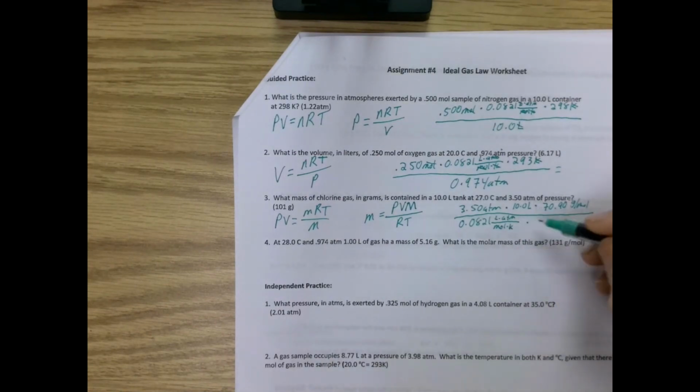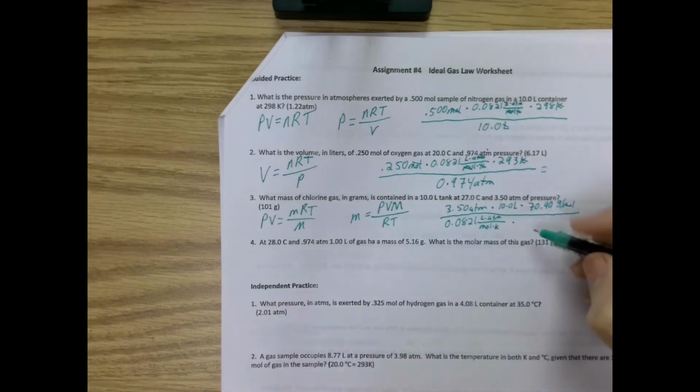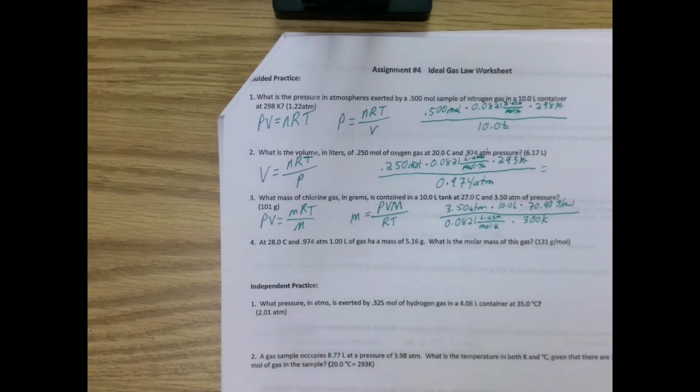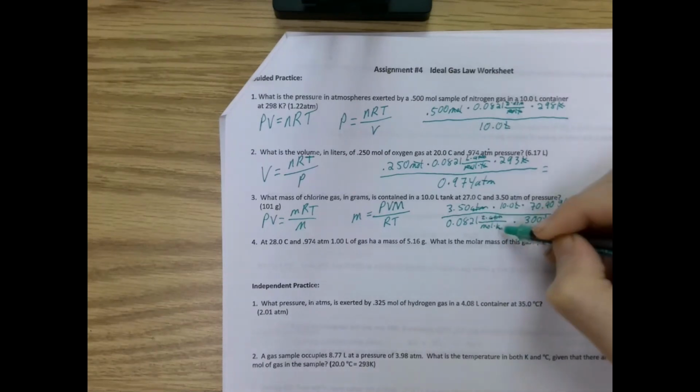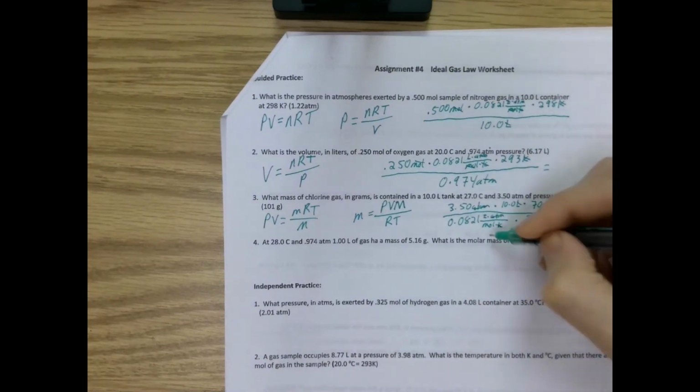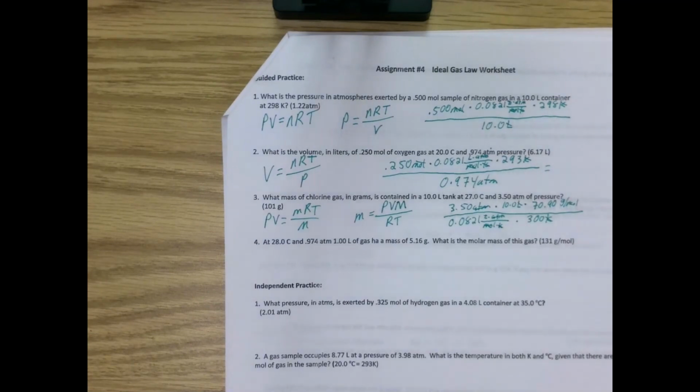Then I have my temperature. I get 27 degrees Celsius. Don't forget to convert that to Kelvin. So you have 300 Kelvin there. Okay, so I go back in, check my units. Atmospheres, liters, Kelvin, moles. I'm left with grams.